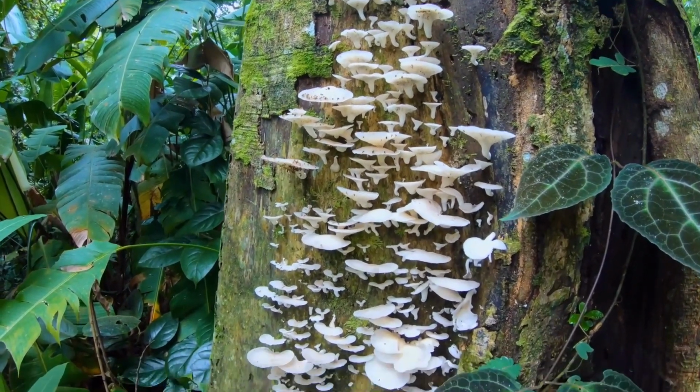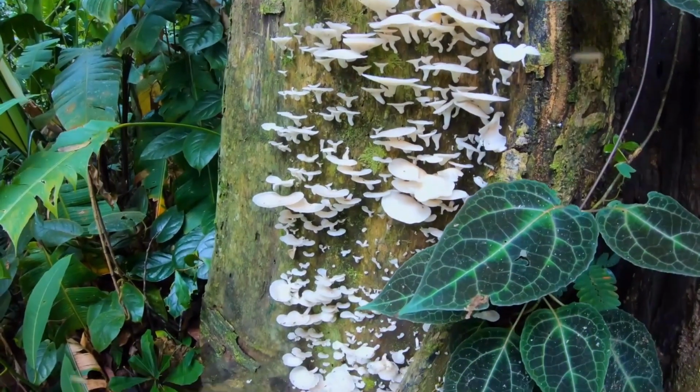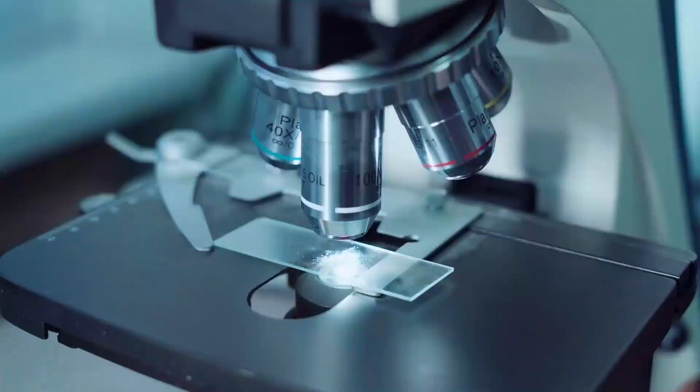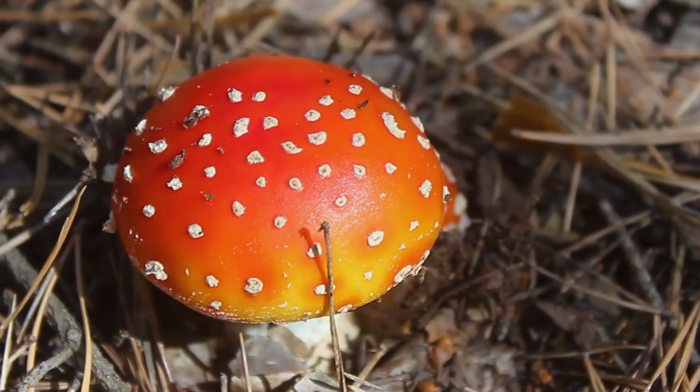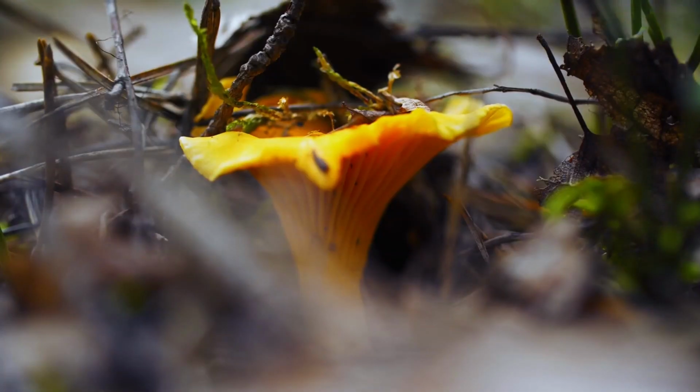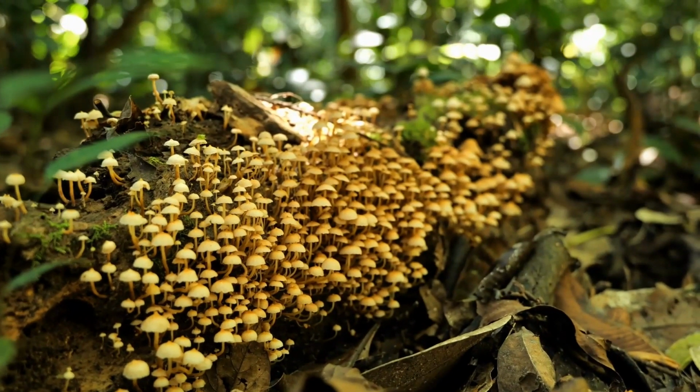There are usually two categories of fungi. We have the microfungi. Those are fungi we cannot see with our naked eyes. We need a microscope so that we can see them. And then we have the macrofungi. These are the fungi we can see with our naked eyes, and most of us know them as mushrooms.